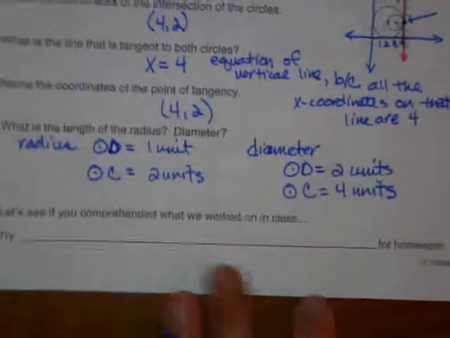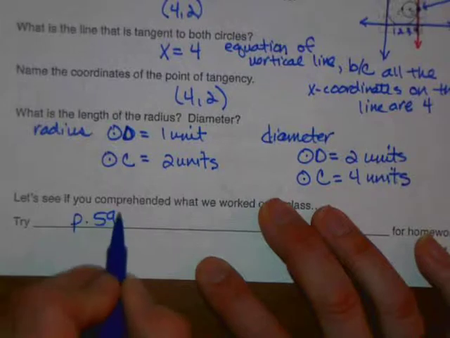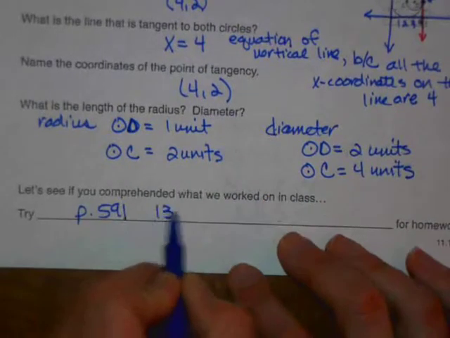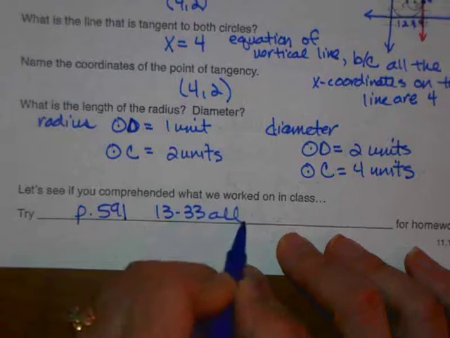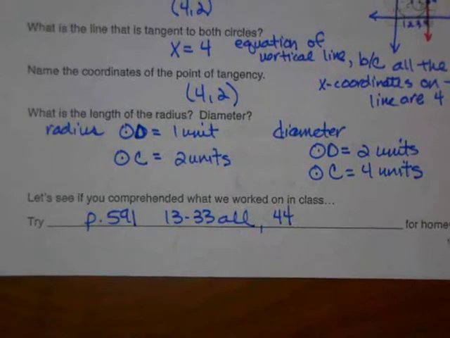Homework. All right, I copied calendars for you, but I don't know what I did with them. Page 591, 13 to 33 all, and 44. And it goes pretty quick.